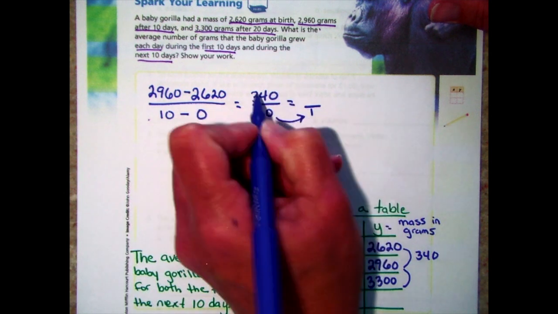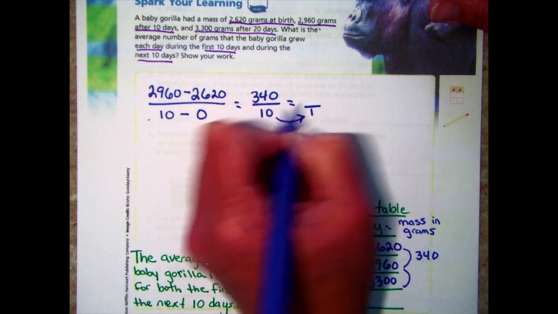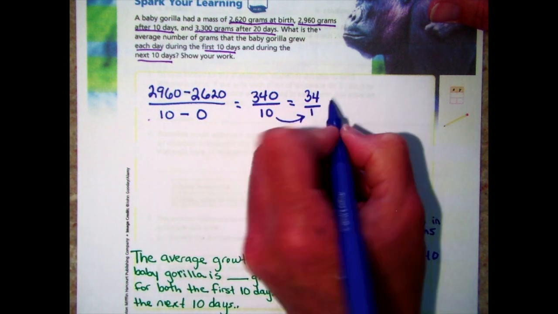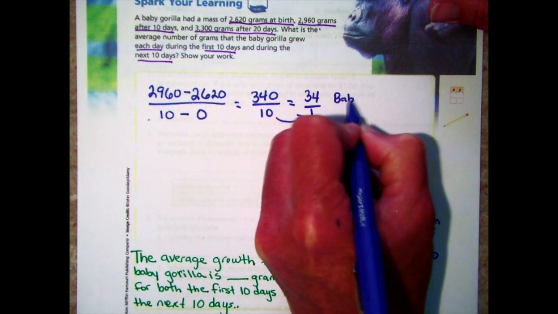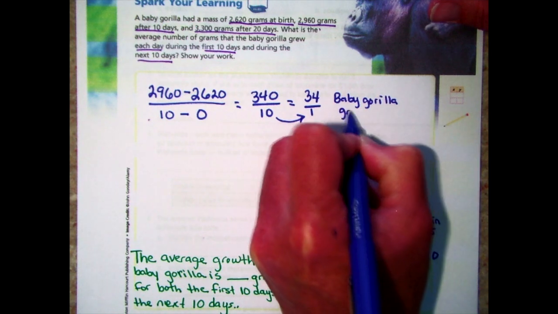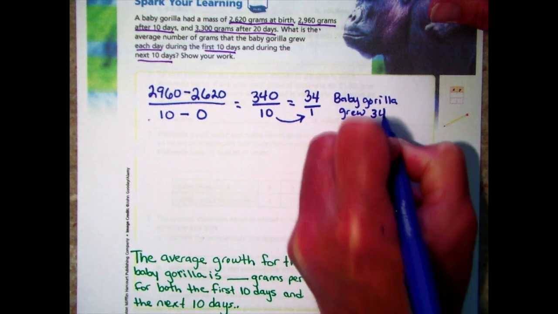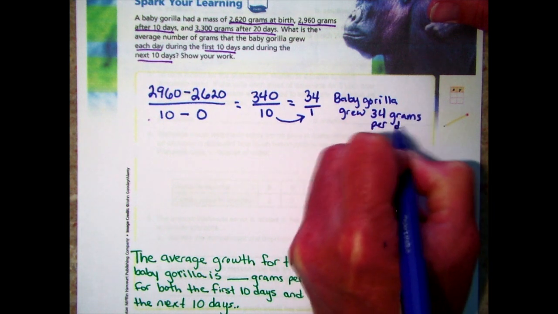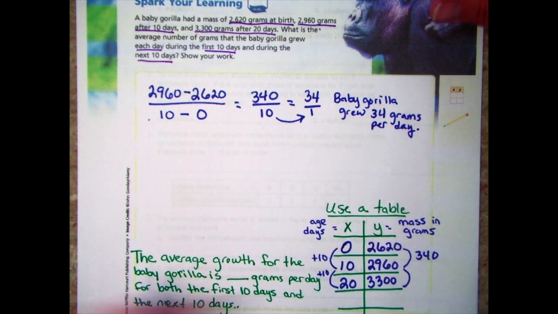If we divide 340 by 10, we get 34. So the baby gorilla grew 34 grams per day. And that is just in the first 10 days.